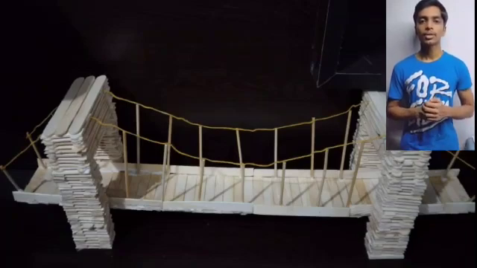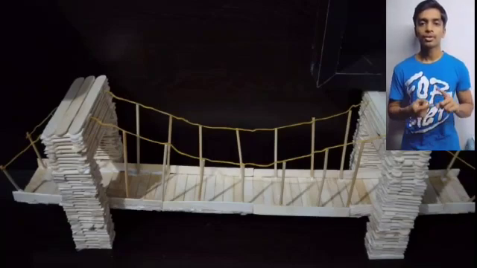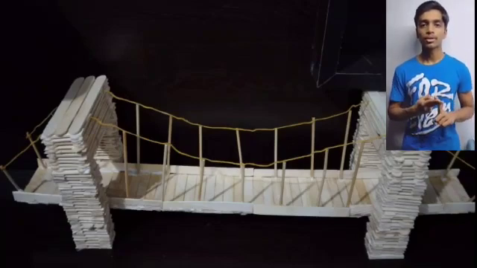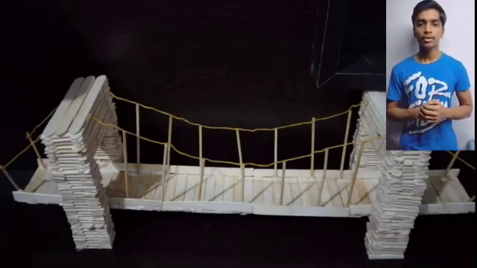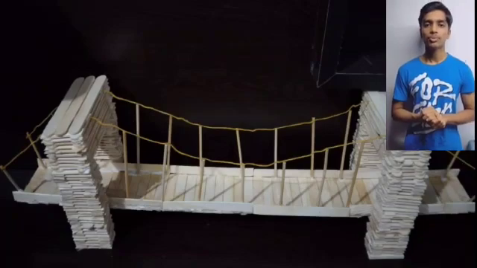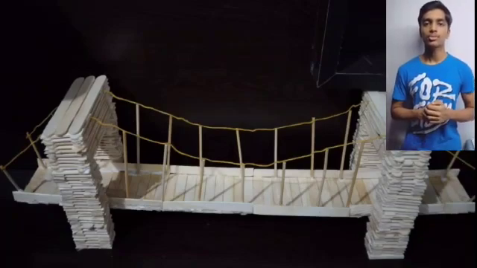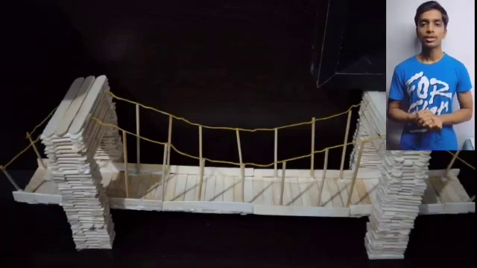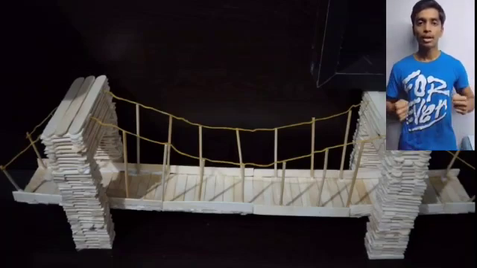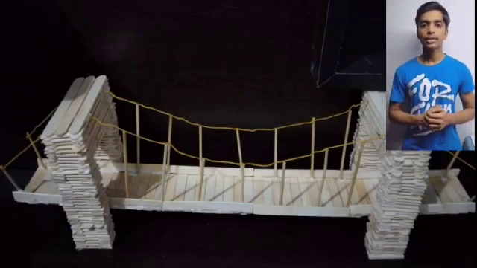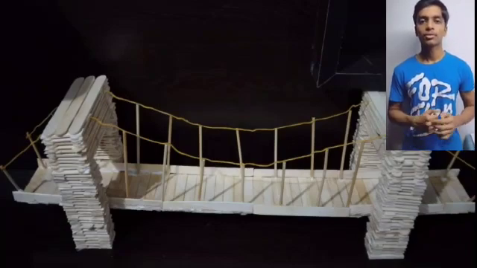And now talking about internal forces, they are divided into four types: tension force, compression force, torsion force, and shear force. Tension force. Tension force is a pulling force that acts on the cables and suspenders of a suspension bridge. An example of tension force is when we pull an elastic band, we can see a force acting on it. This is tension force.